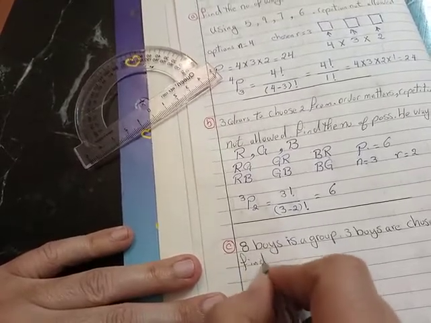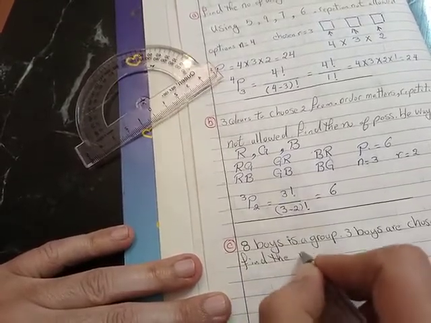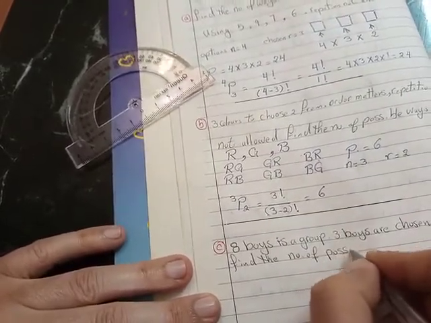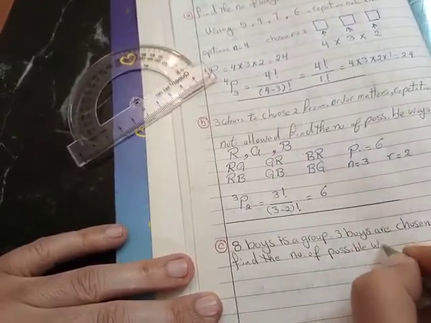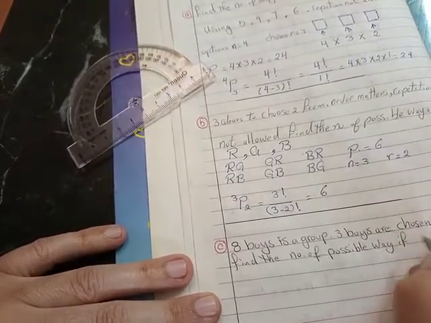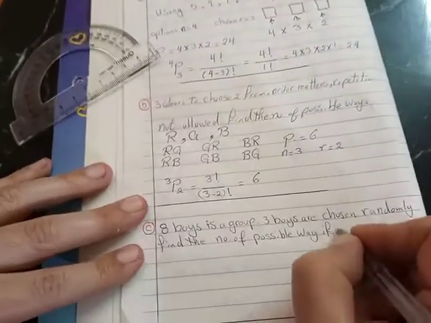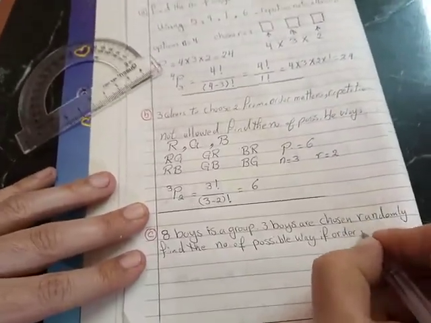Find the number of possible ways if the order matters.